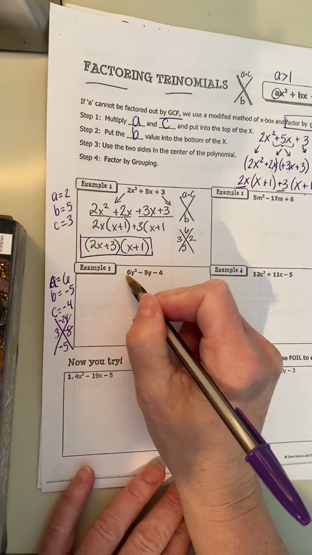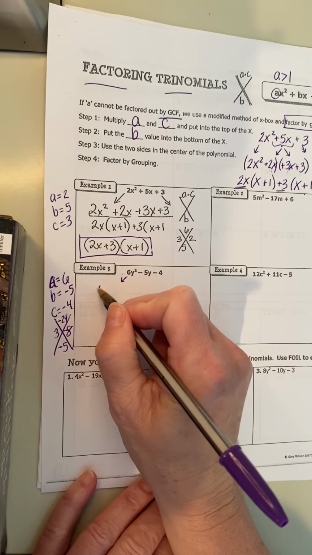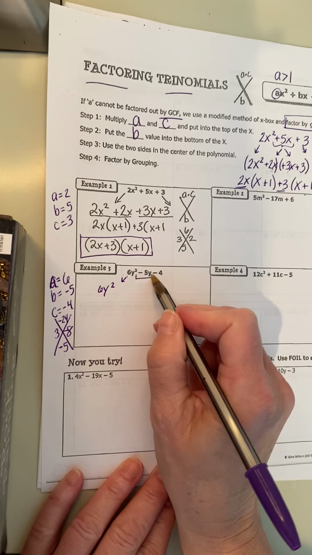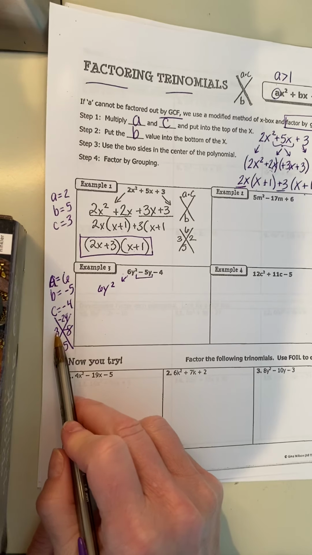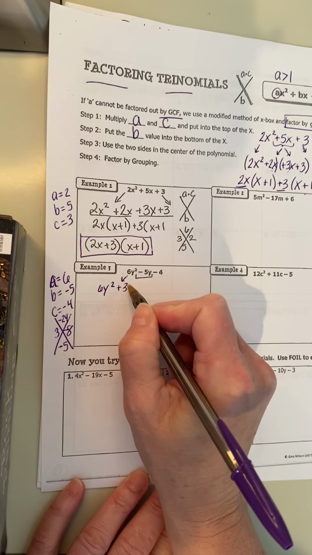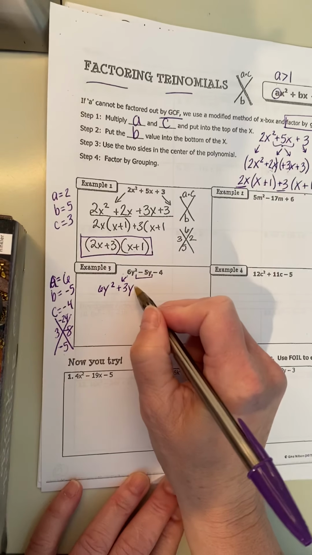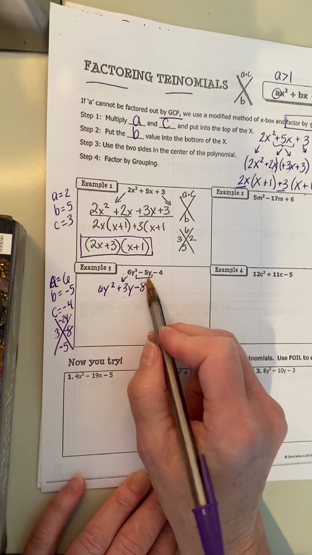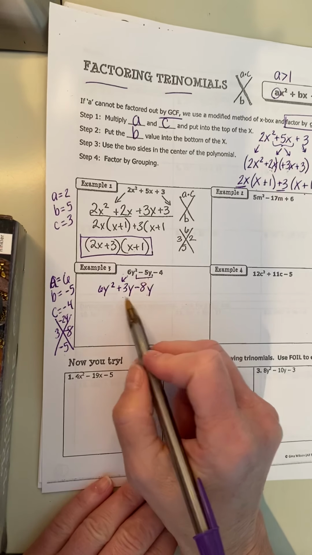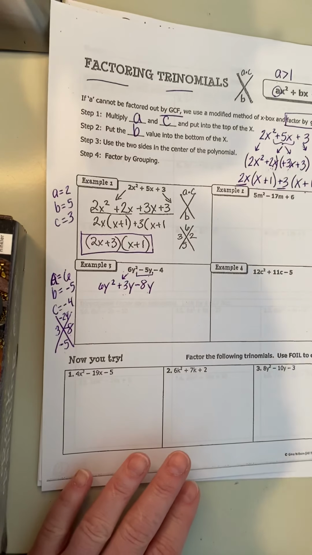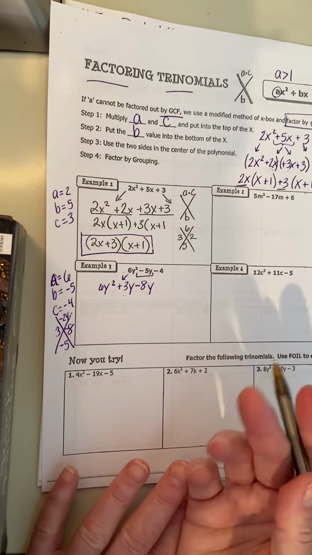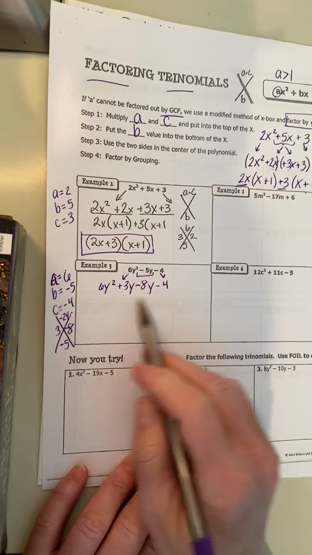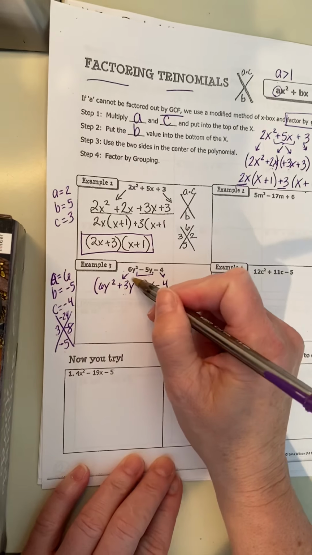Now, we take the 6y squared and write it down. Now, instead of writing -5y, we take the positive 3 and say 3y, take the -8 and write -8y. These two together make -5y, but we need 4 terms because we need to factor by grouping. You cannot factor by grouping if you only have 3 terms. And then I'm going to keep that -4. So now that I've got 4 terms, I'm going to factor by grouping.